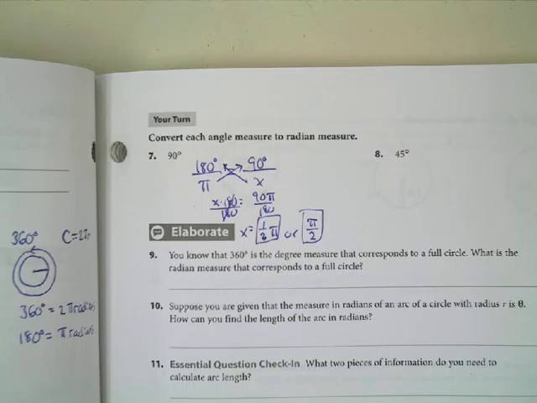Question, Garrett, 1 second. Let me finish here real quick, and then I'll be right with you. Okay.